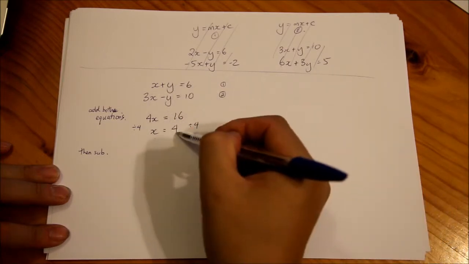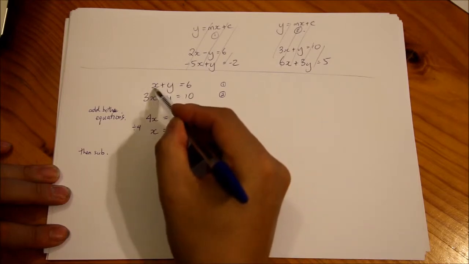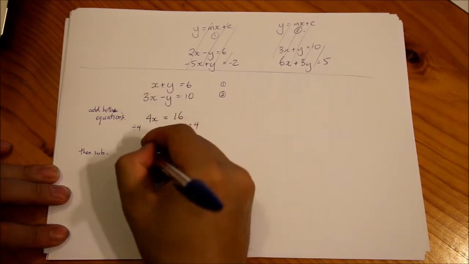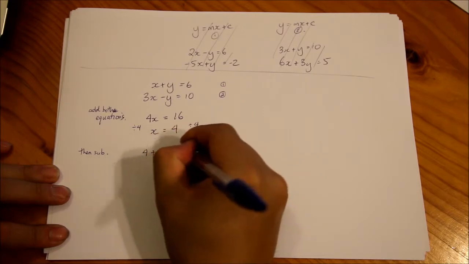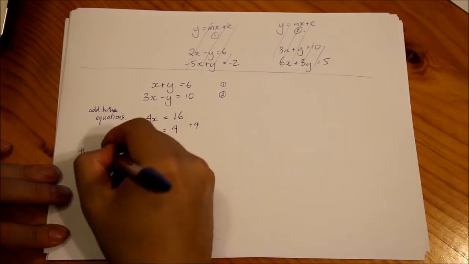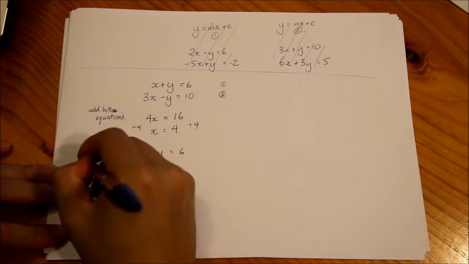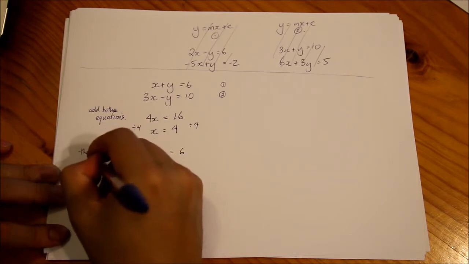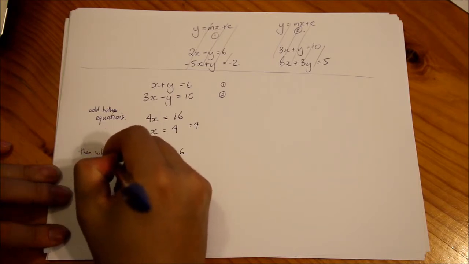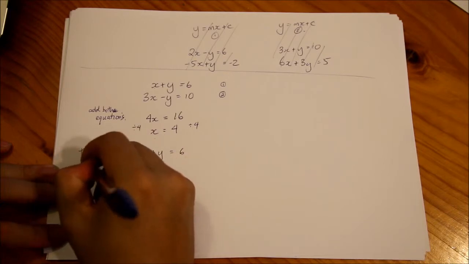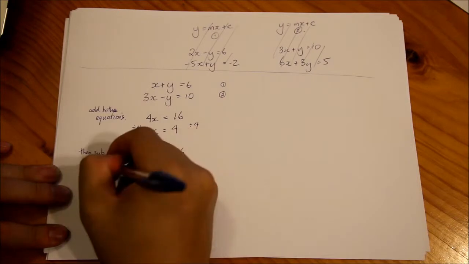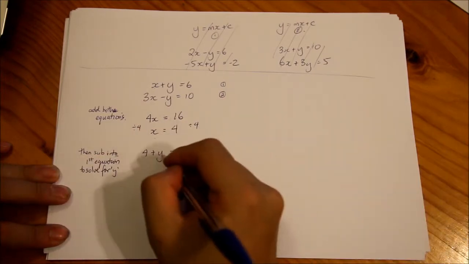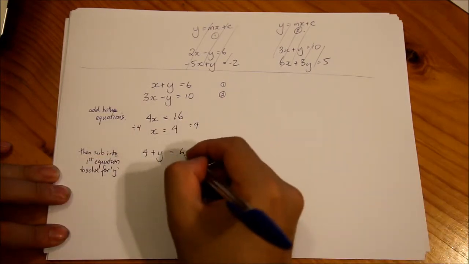If x equals 4, then we have 4 plus y equals 6. So I'm just going to substitute into the first equation to solve for y. So 4 plus y equals 6.